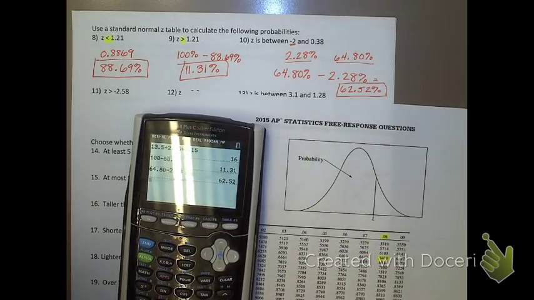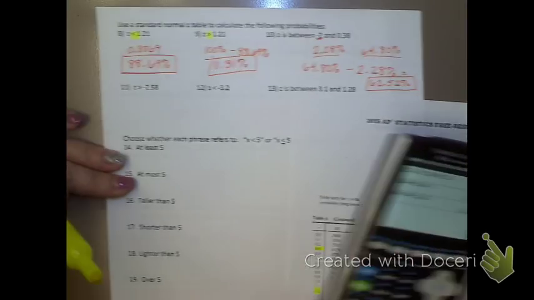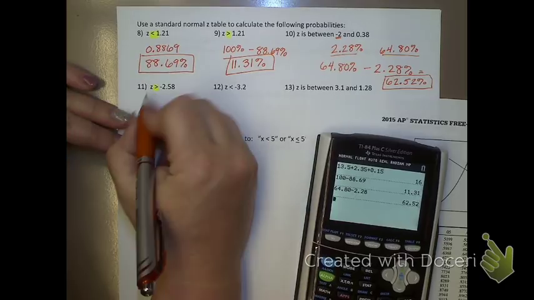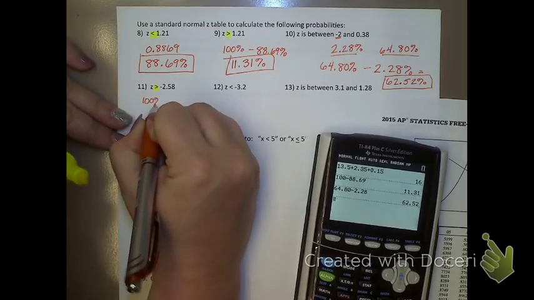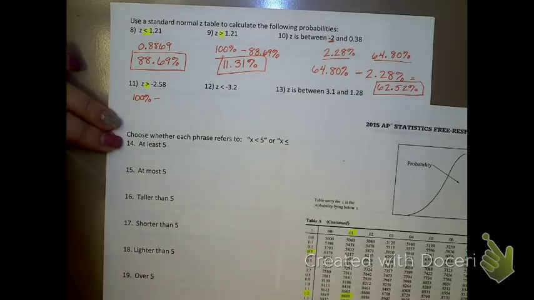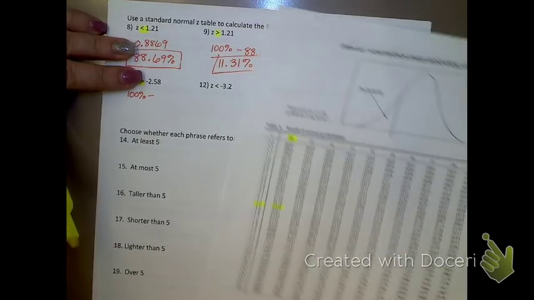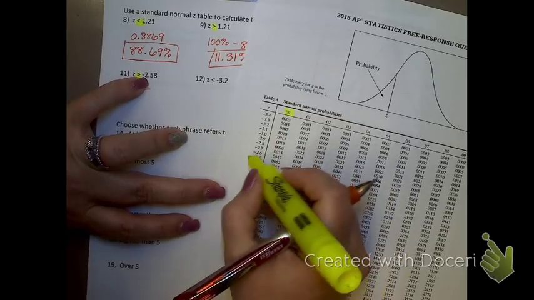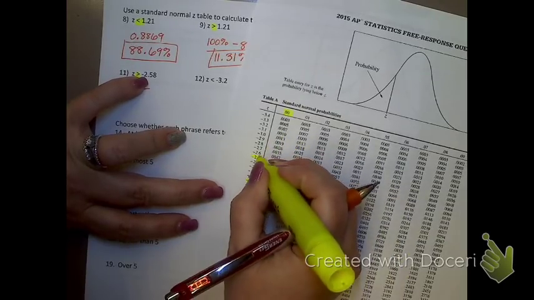Okay. All right, let's go to the next line. Z is greater than, meaning I'm going to have to do 100% minus whatever I get. So negative 2.58. I'm going to start off with negative 2.5, which is right there.